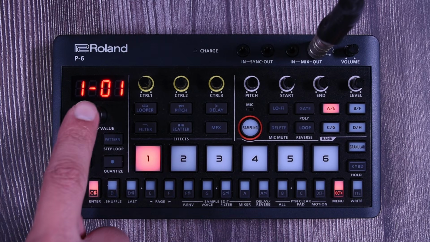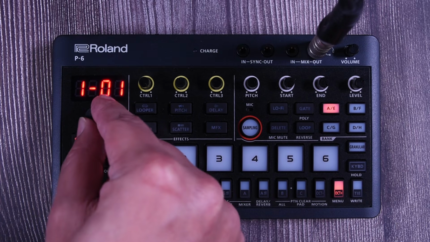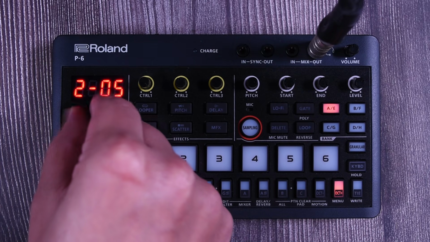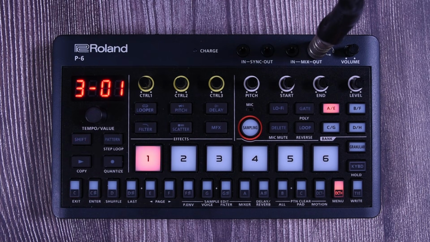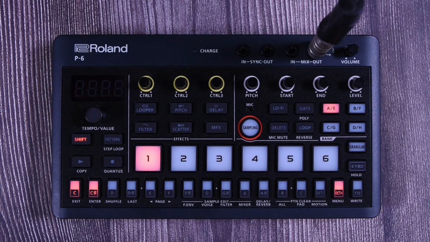And this will take you to this screen. It's telling you where you want to paste it. So in this case, you can scroll and select the pattern that you want to select. And I'm gonna maybe go to the bank number 3 and the pattern number 1. I want to paste it right there. I'm gonna go and just press enter and done.